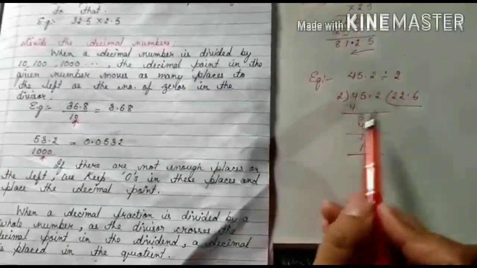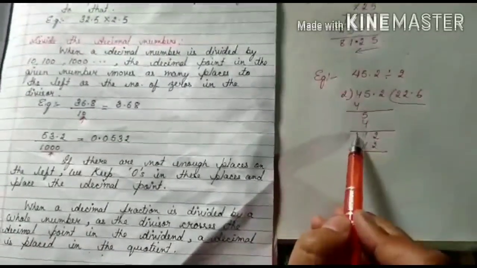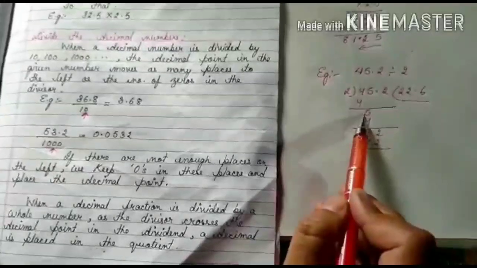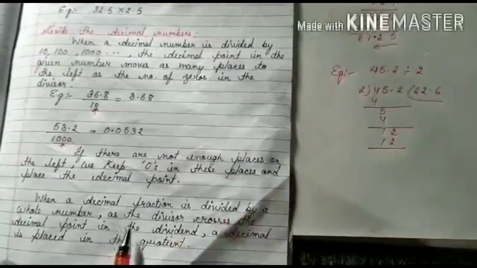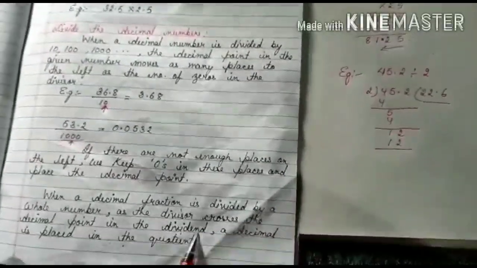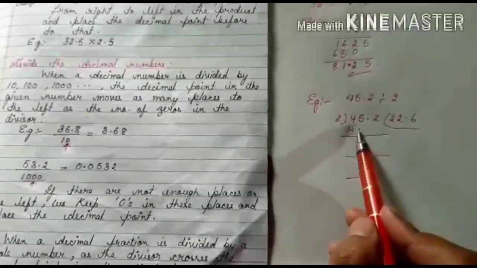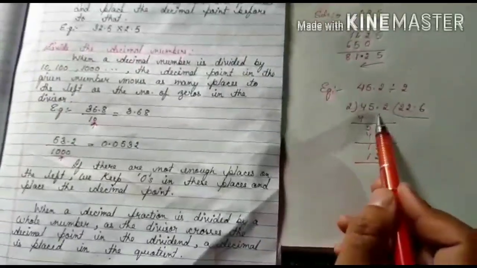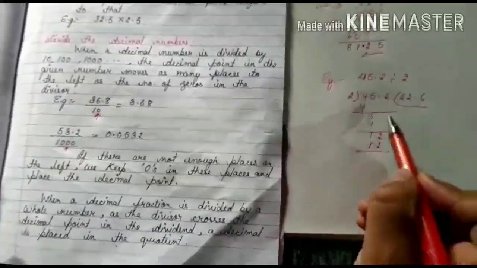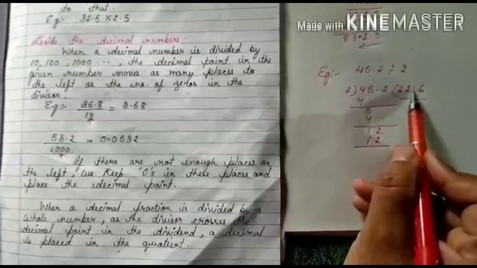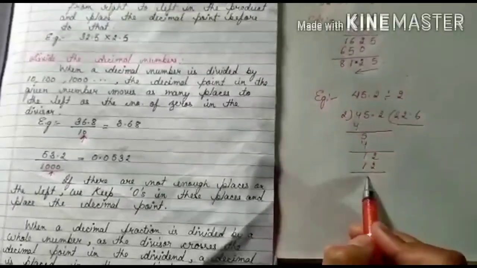So here 2 2 are 4. Then after that we have to bring down the next number again. 2 2 are 4. Then after subtracting 4 from 5, we got the remainder 1. Here now we have crossed the decimal point. So in the definition it said that as a divisor crosses the decimal point in the dividend, a decimal point is placed in the quotient. Now we are crossing the decimal point, so we put the decimal point here in the quotient and we bring down the next number and we have got 2 6 are 12.